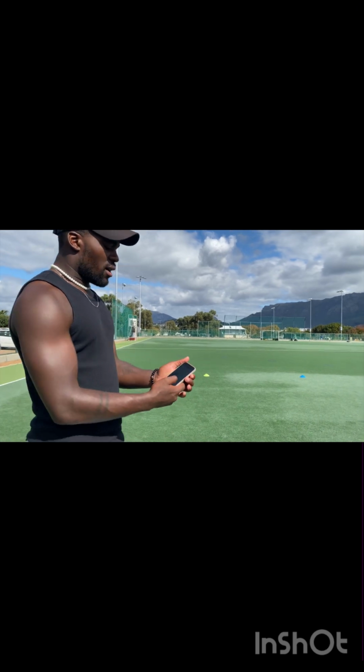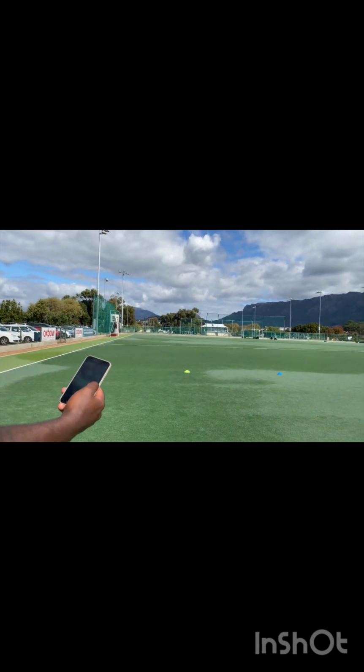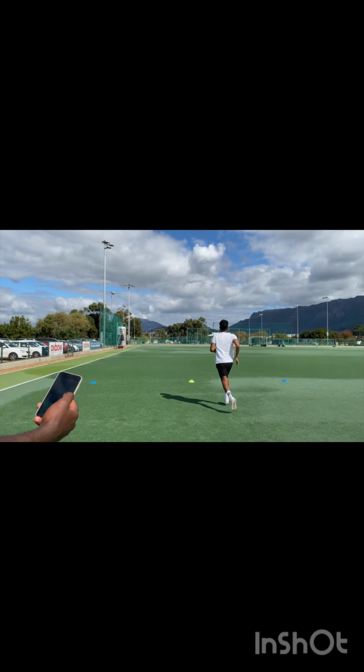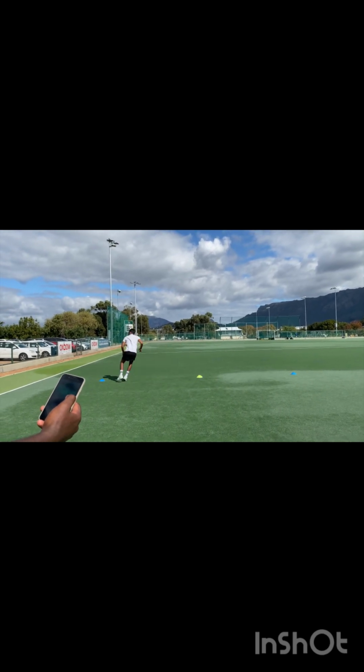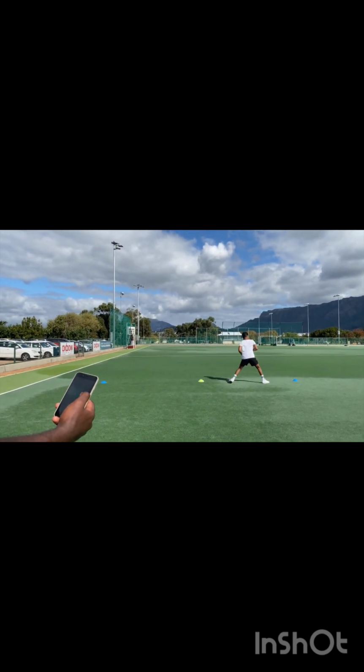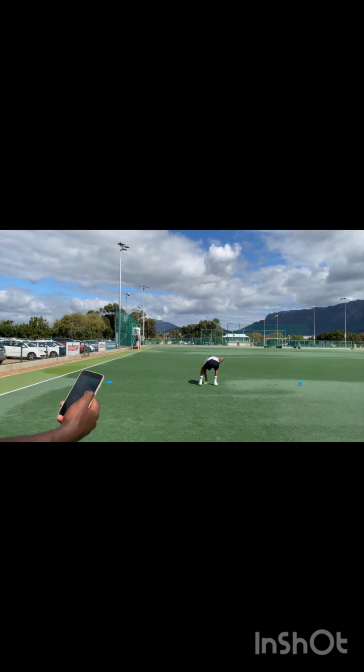Okay, now I'm going to time my athlete so that he can learn and understand how much he needs to improve every training session. When he comes back here, he needs to do better than the time we do now. Alright, so 3, 2, 1, let's go. Bend your knees, there we go, stay low, stay low, stay low, touch the cone, come back.